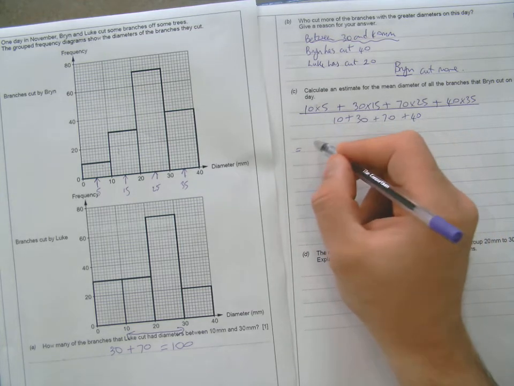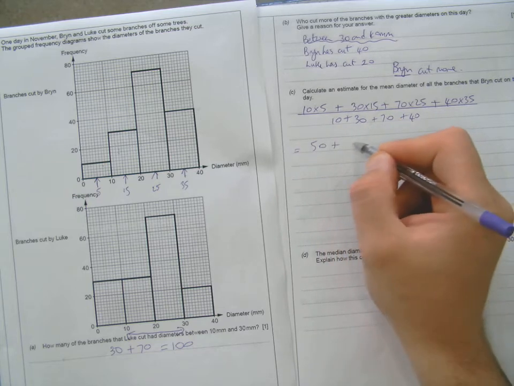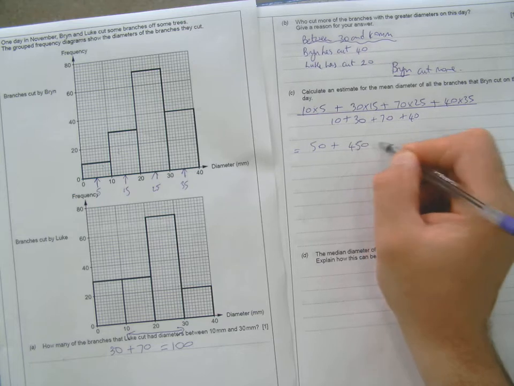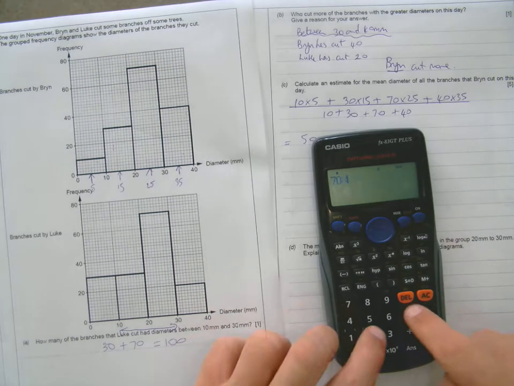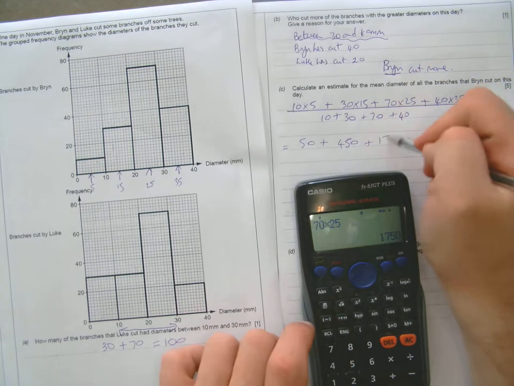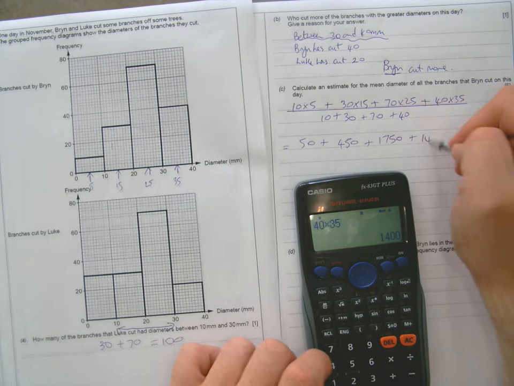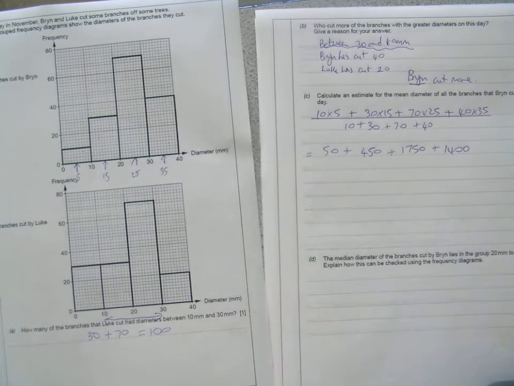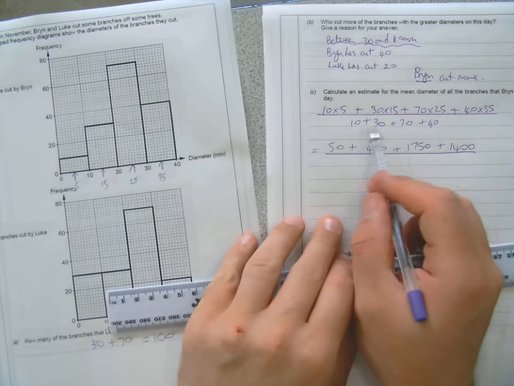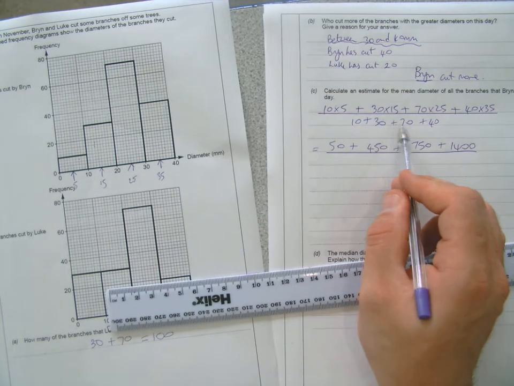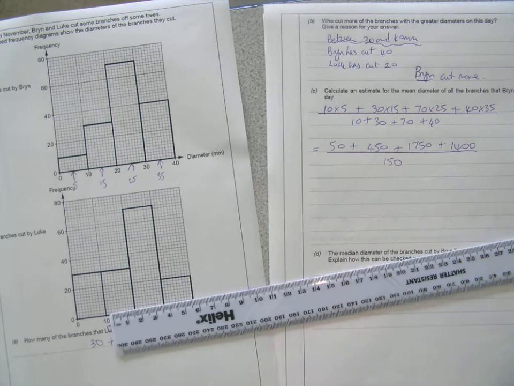You use your calculator. 10 times 5 is 50. 30 times 15, okay. Again, you could use your calculator on that, right? 70 times 25, okay, let's just do that. 1,750. 40 times 35 is 1,400. All divided then by what these are together. So you've got 10 plus 30 is 40, plus 70 is 110, plus 40 is 150. Okay, so there's 150 trees then total.